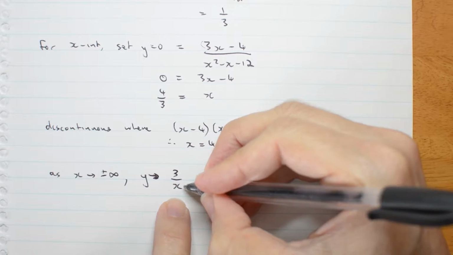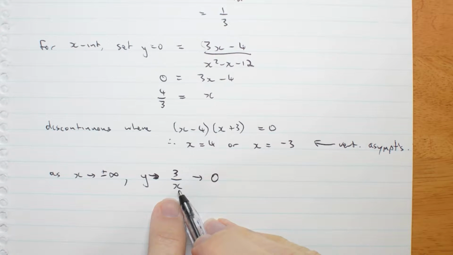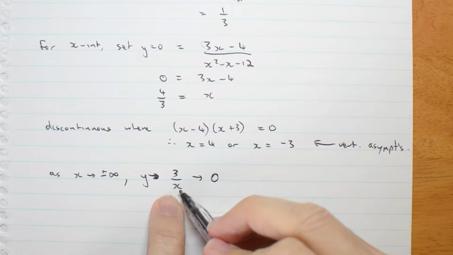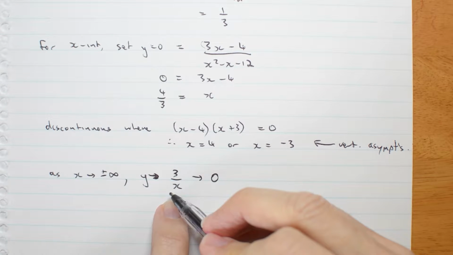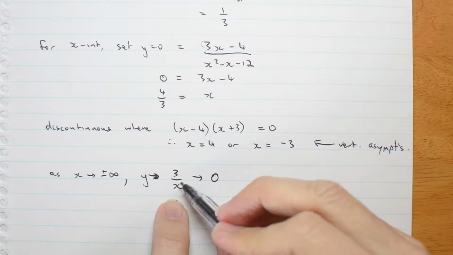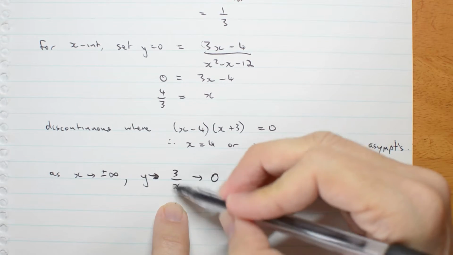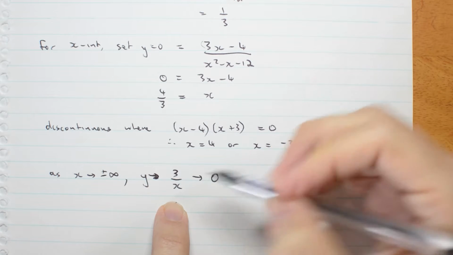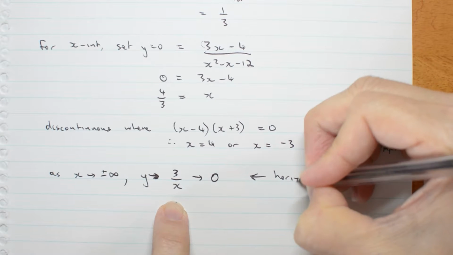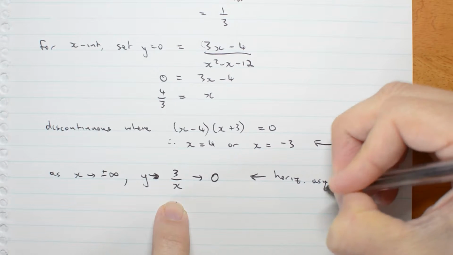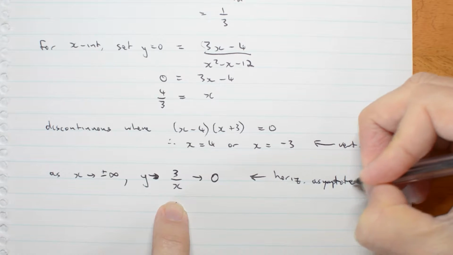Y approaches this, which is approaching 0. So as x approaches positive infinity, as x gets very large positive, y is going to be positive, above the axis. When x approaches negative infinity, x gets very large negative, this number will be negative, so y will be below the axis. But this also gives me the horizontal asymptote. Couldn't spell it right. Okay.